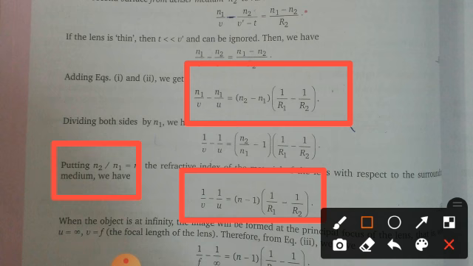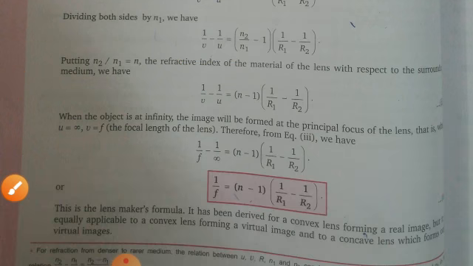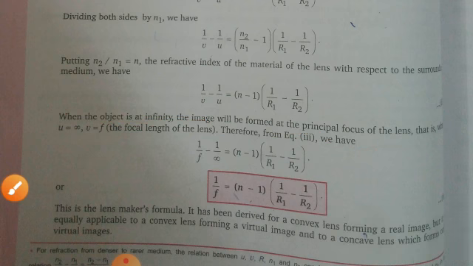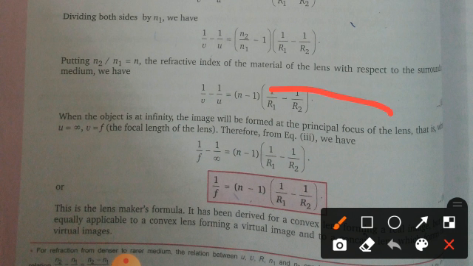So we can say here, when the object is at infinity, the image will be formed at the principal focus of the lens. This is the important line you have to note down: when U is equal to infinity, V equals F. Clear? It means when an object is placed at infinity, the image formed is at the principal focus. Fine.